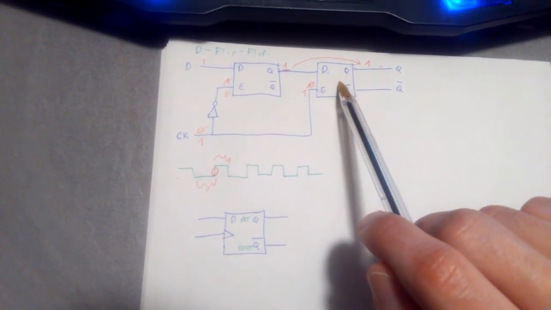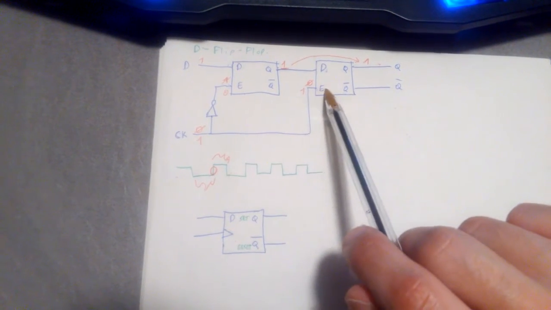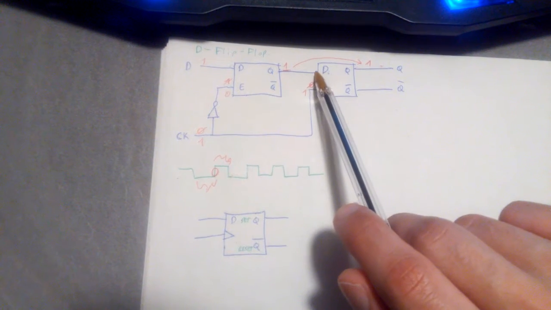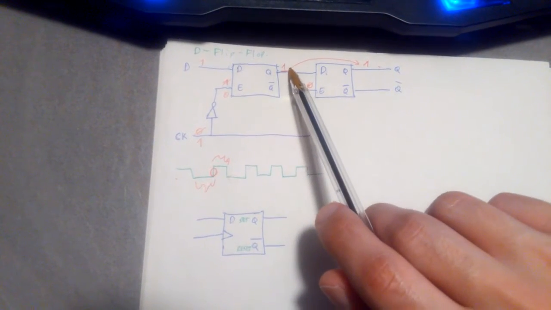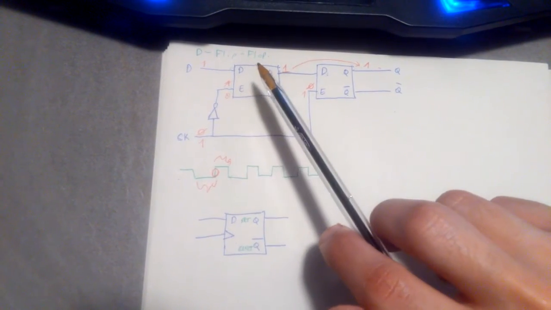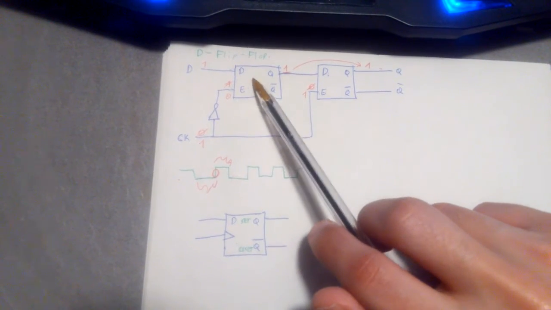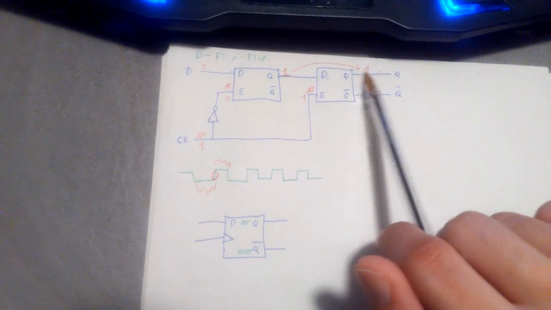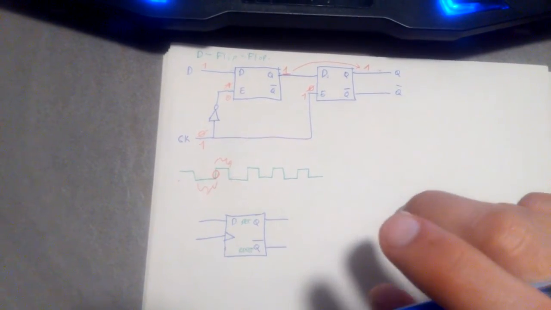So this other D latch is actually with enable to 1, so the enable is high, it's going to read the data which has been passed through by the other D latch. So it reads this one and brings this one to the output.